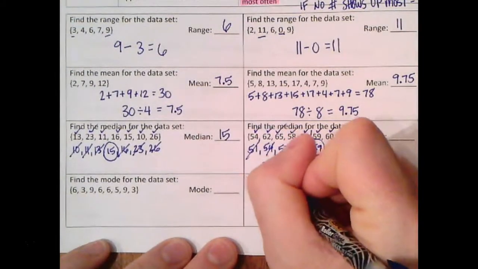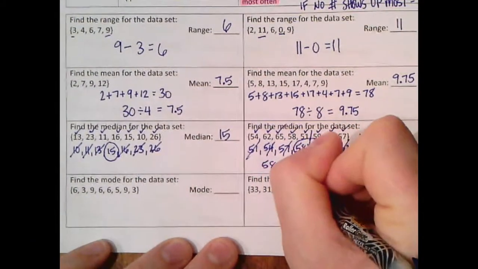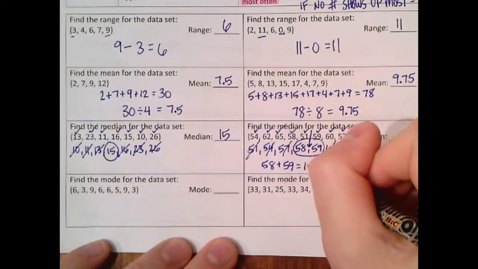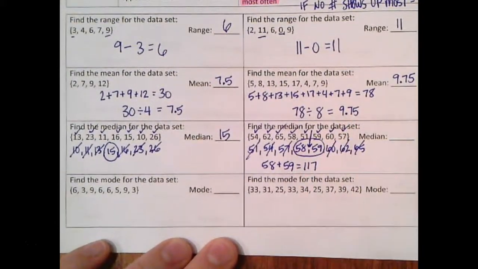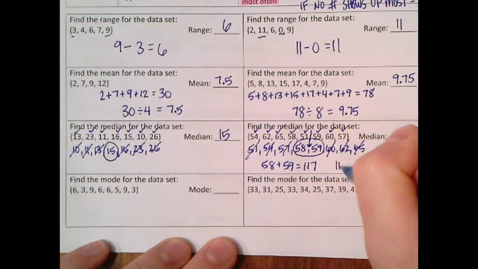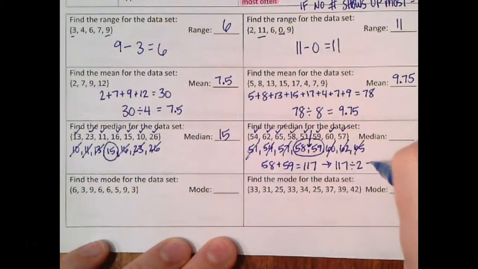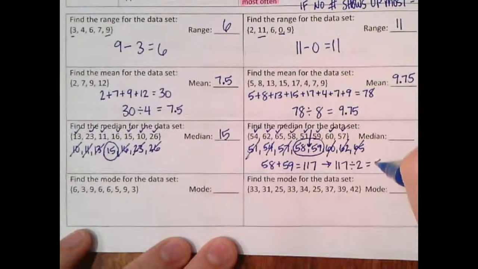So what that means is this. We're going to add them together, 58 plus 59, and we get 117. Okay. Just like we did with the mean, we add up all the numbers, and then we're going to divide by how many numbers there are. So I'm going to take 117 and divide it by the two numbers that we added together, and that's going to give me 58 and a half.